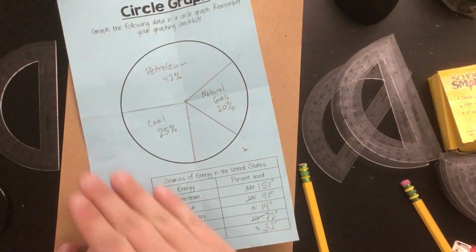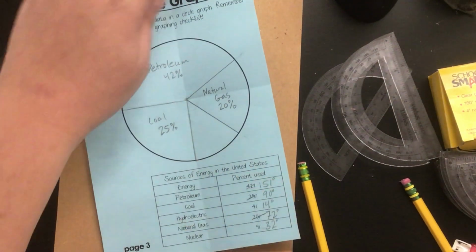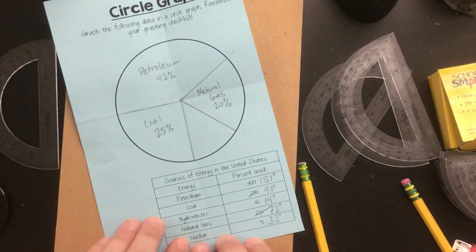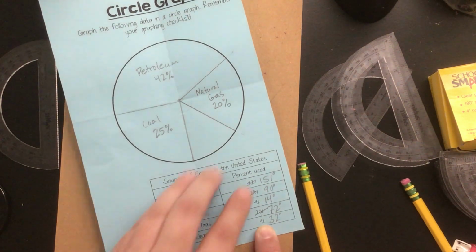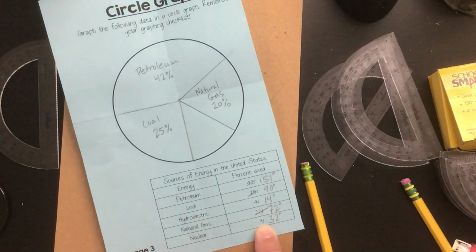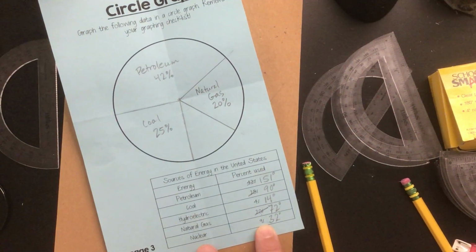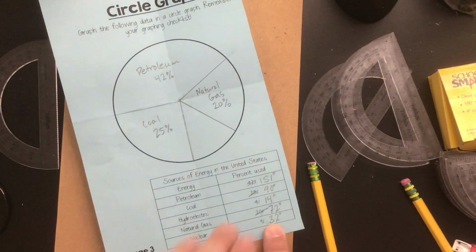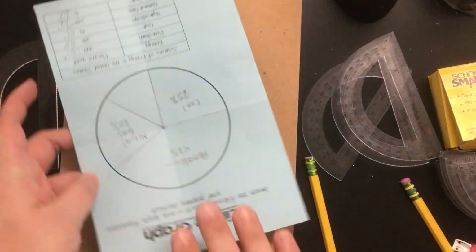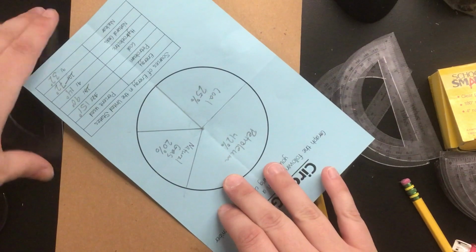So let's go. I'm going to turn my paper again. I'm going to do nuclear, which is 9% of the sources of energy in the United States, according to this data. I don't know that that's actually accurate data. 9% or 32 degrees. So I'm going to turn it again because I want this line to be my 0.